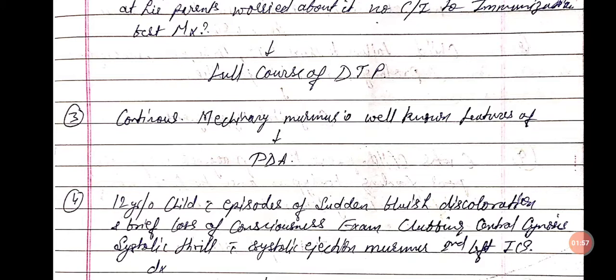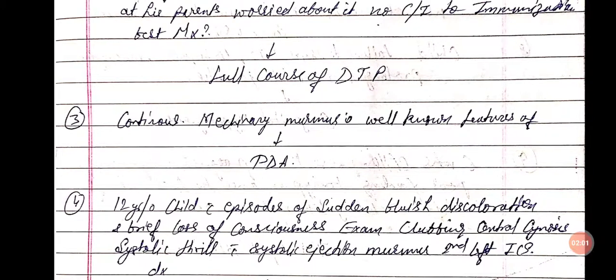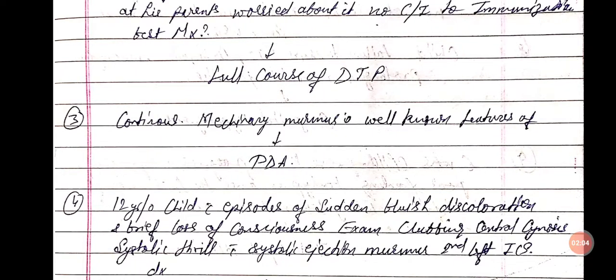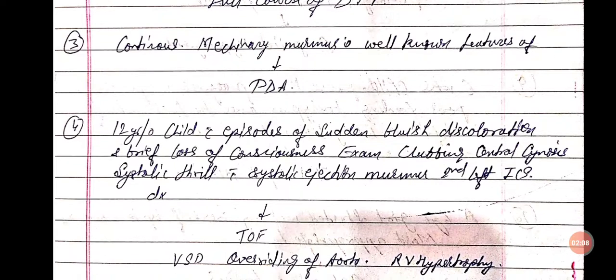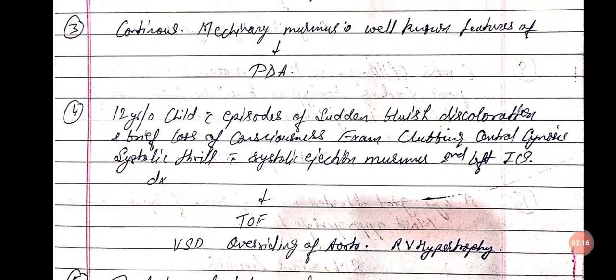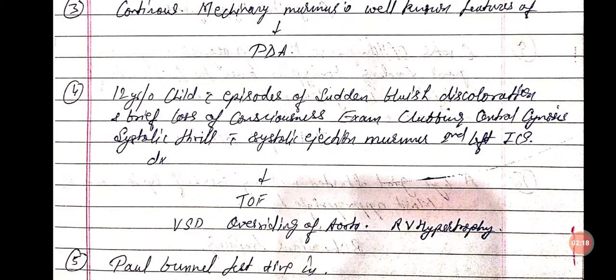The diagnosis here is TOF, that is tetralogy of Fallot. In tetralogy of Fallot we see VSD, ventricular septal defect, overriding of aorta, right ventricular hypertrophy, and pulmonary stenosis.